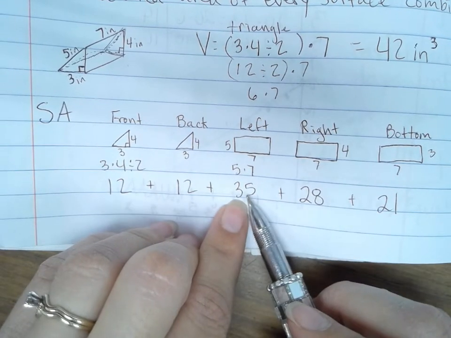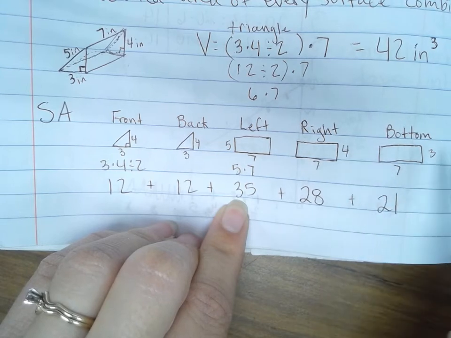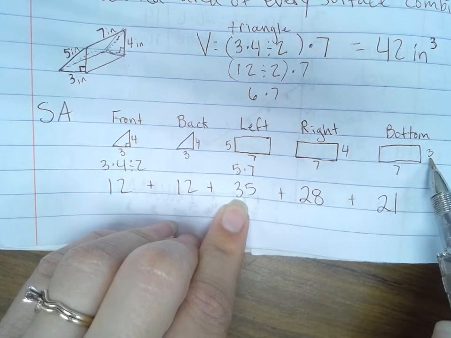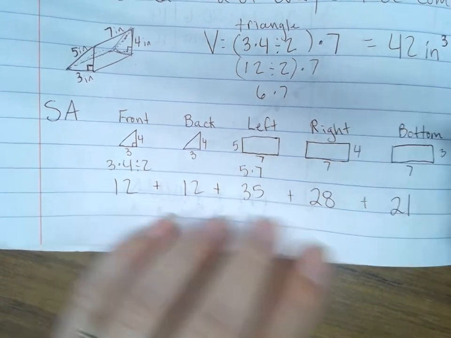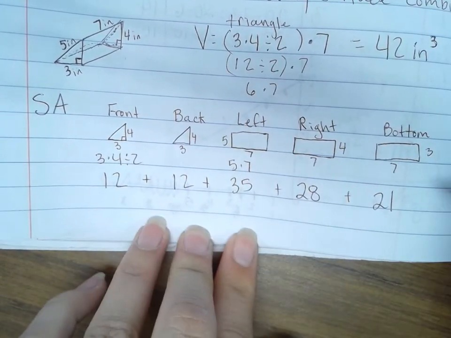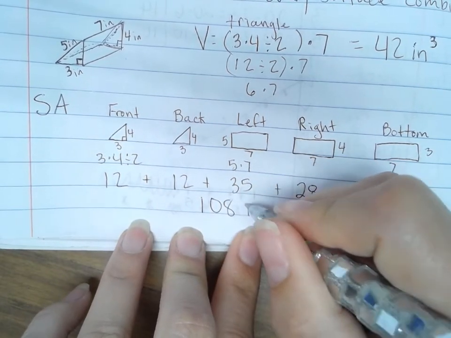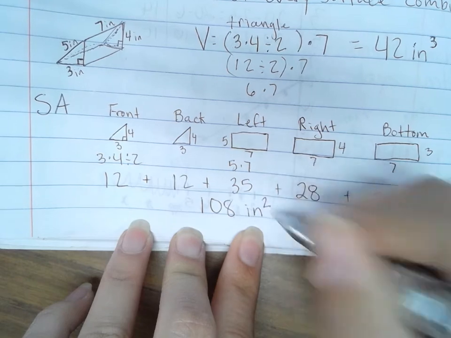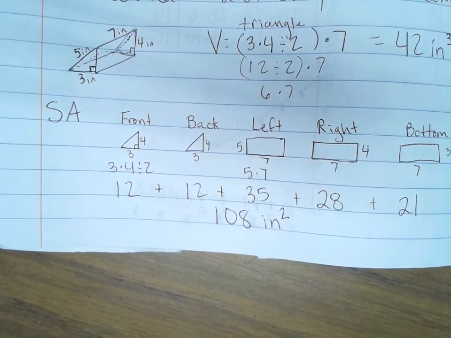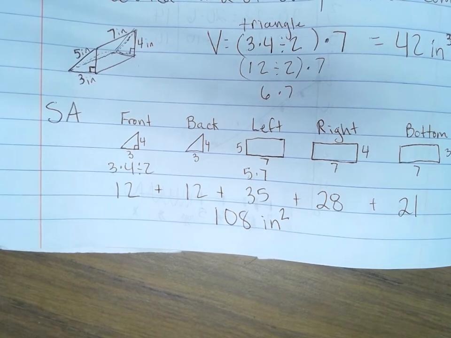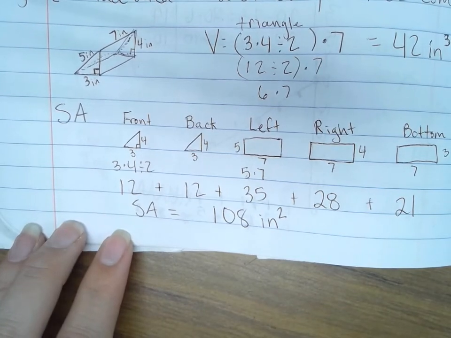If you look, these are all just multiples of 7. So I have 5 of them, 4, that'd be 9. 9 plus 3 is 12. So all of these add up to be 12 times 7, which is 84. 84 plus 24 would be 108 inches. Now remember, this is area. Surface area is squared. We're just still talking about flats, two-dimensional surfaces. They just come off a three-dimensional object. So the surface area of this would be 108 inches squared.